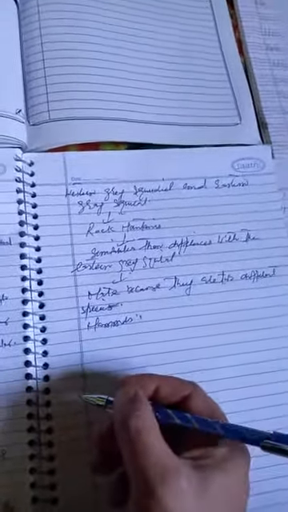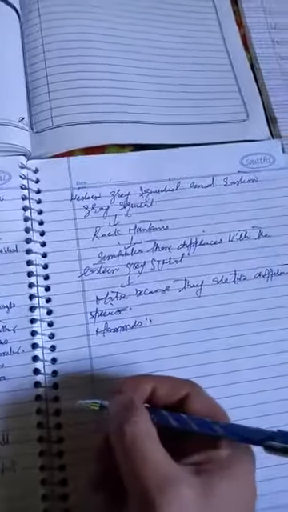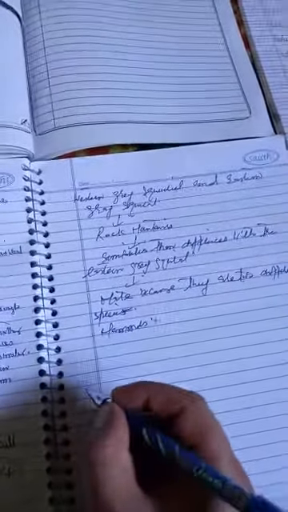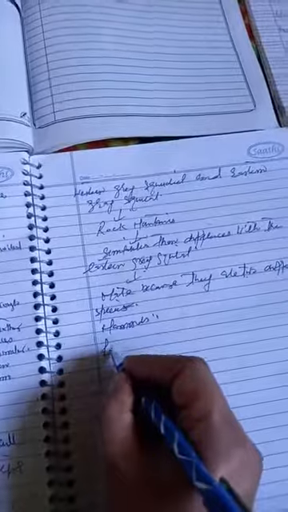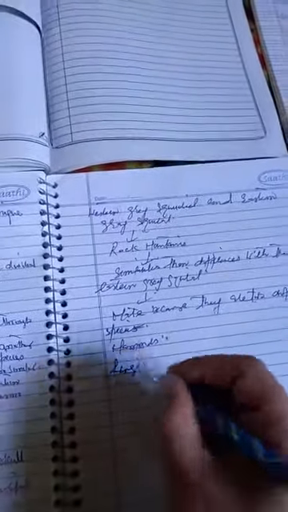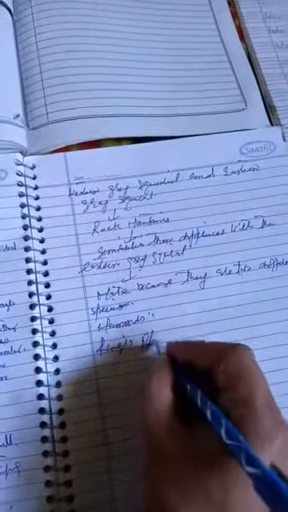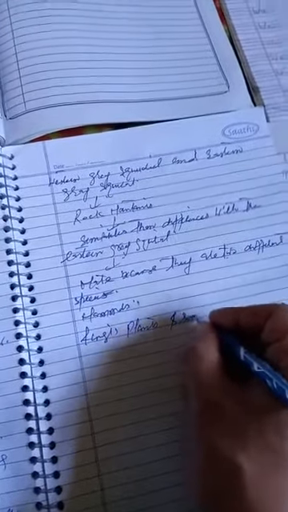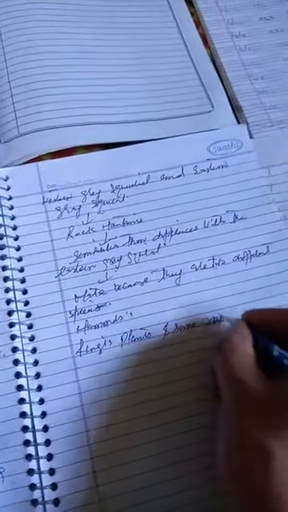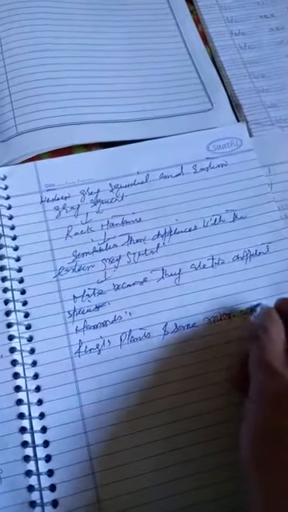Every animal has the same cell structure as fungi, plants, and some microorganisms.